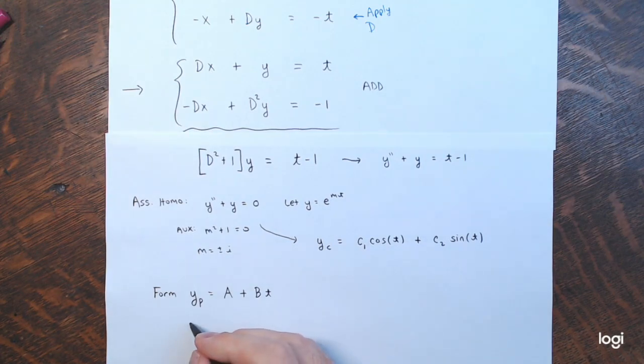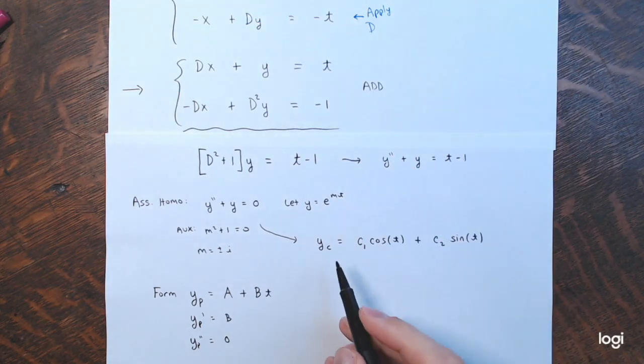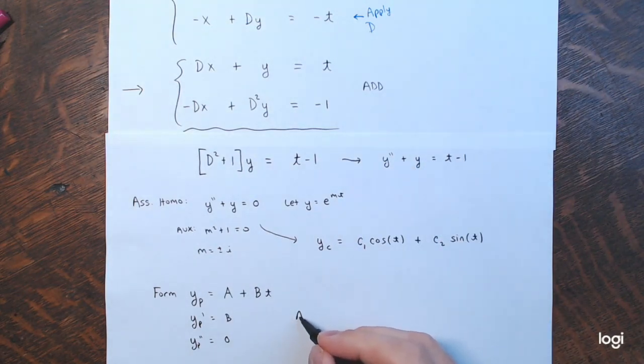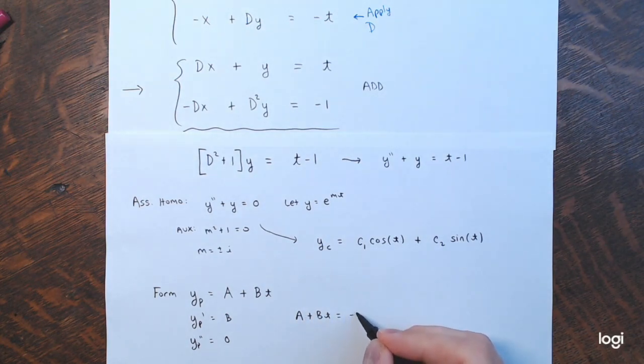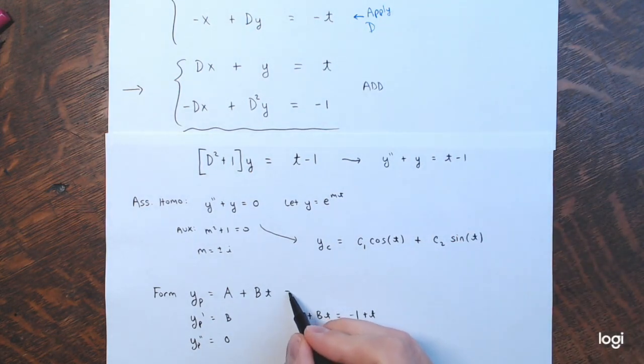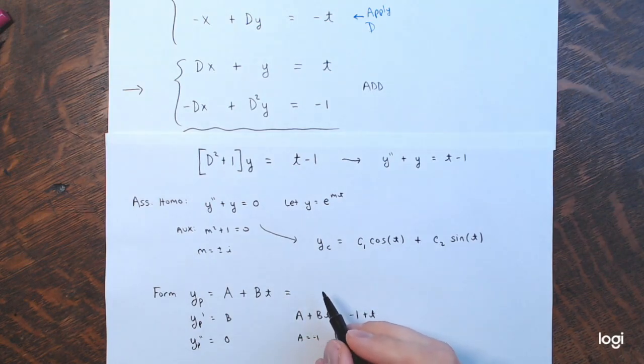All right, so I put this in. yp prime would be just b, yp double prime would be 0. So all we'd have here is a plus bt equals negative 1 plus t, that is, t minus 1. So a must be negative 1, b must be positive 1. So the particular solution I'm looking for is t minus 1.